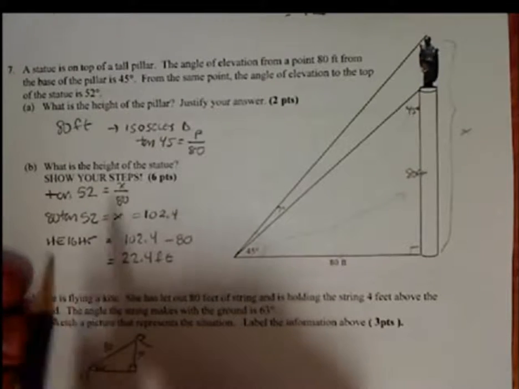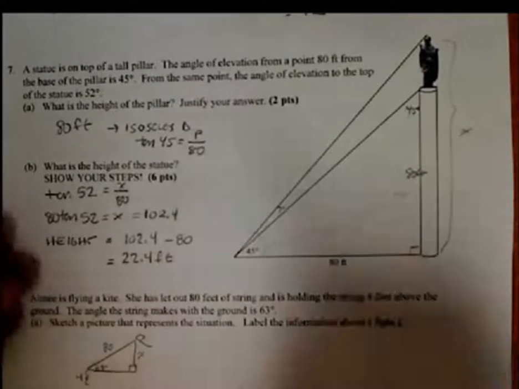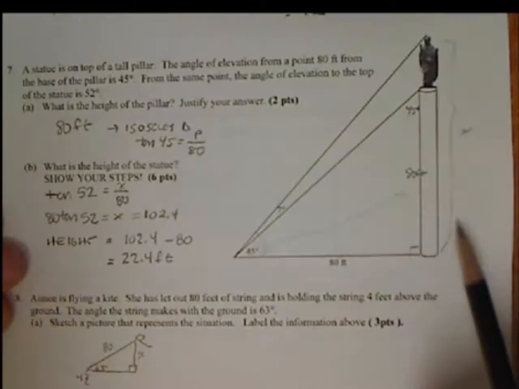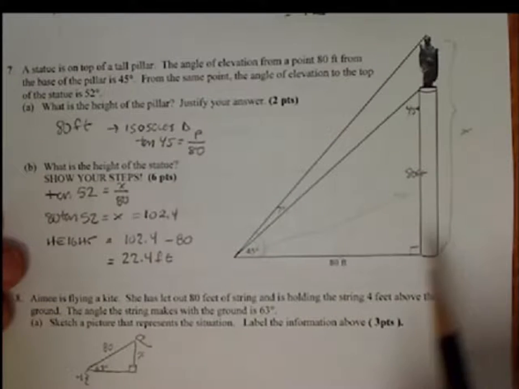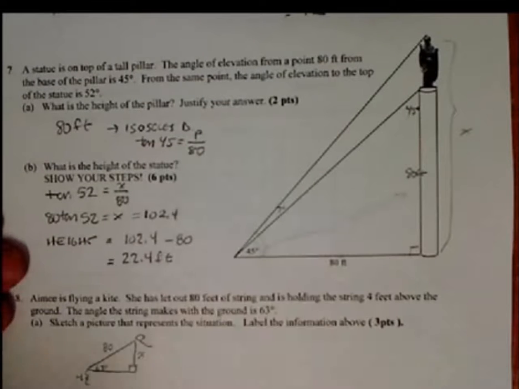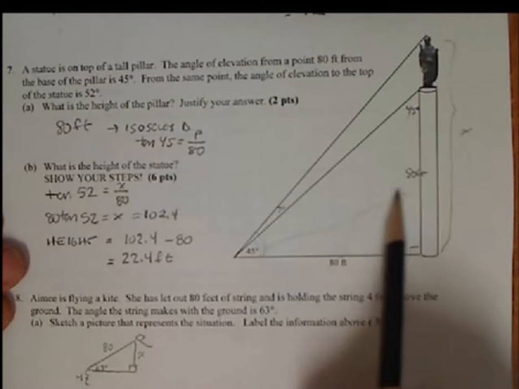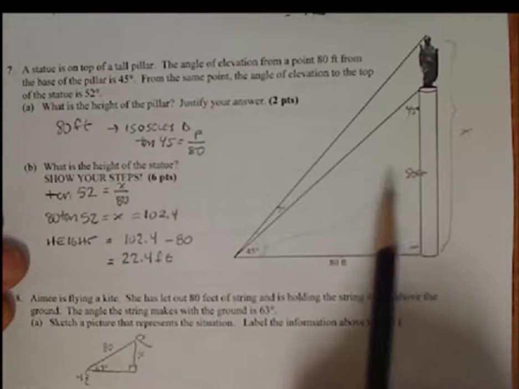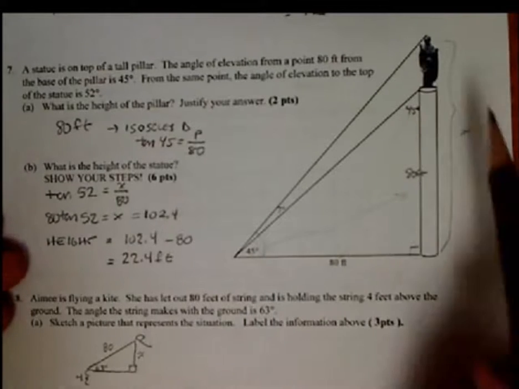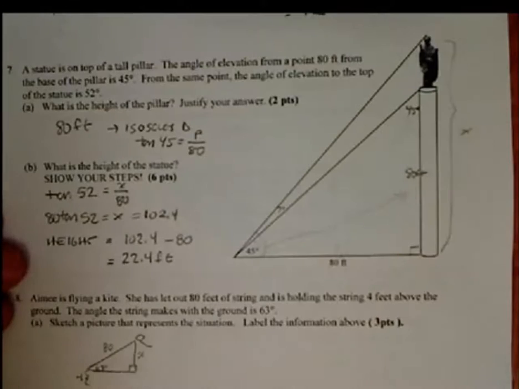Okay, for the second part of it, though, I want to know the height of the statue. Well, what I'm going to do is figure out what the height of the entire figure is, and then we're going to take that and subtract the 80 from it, because I'll find out what the height of the statue was. Because the statue plus the pillar is going to be what I'm looking for.